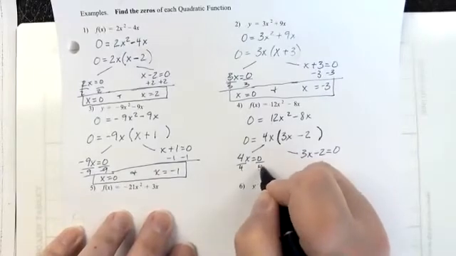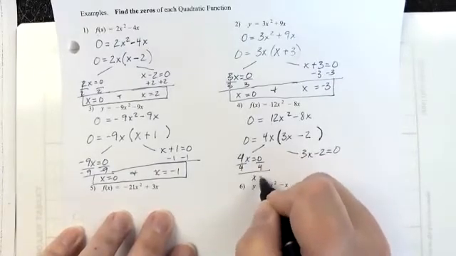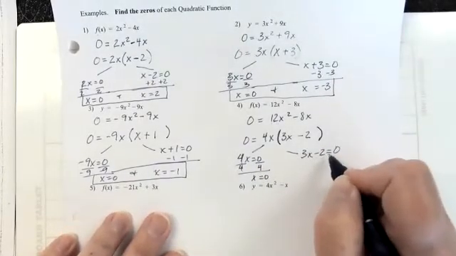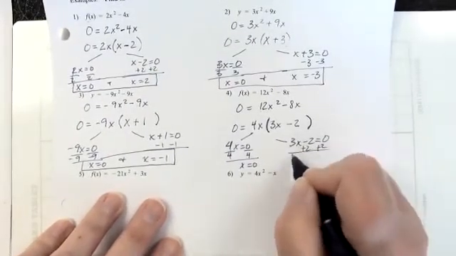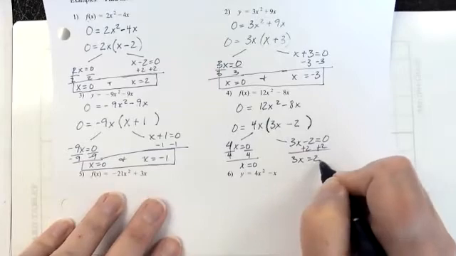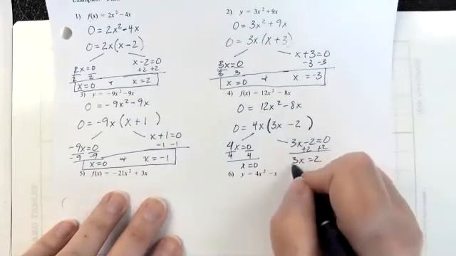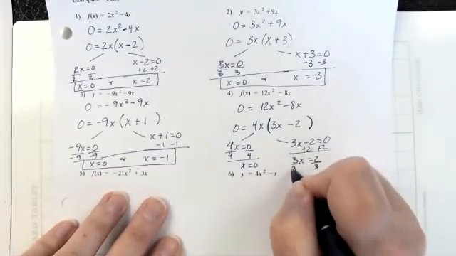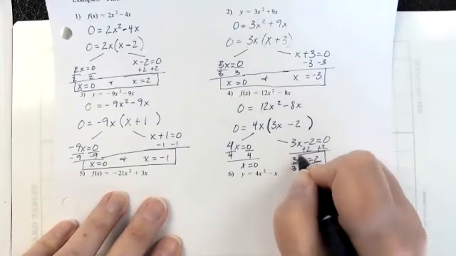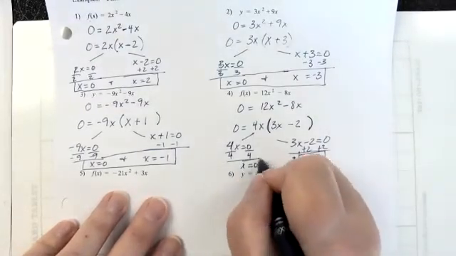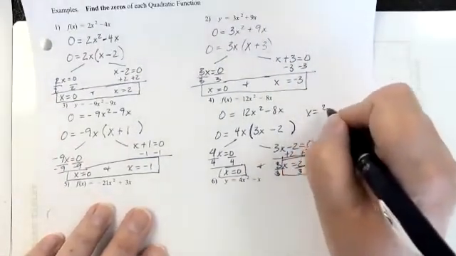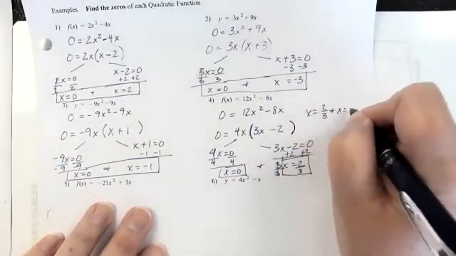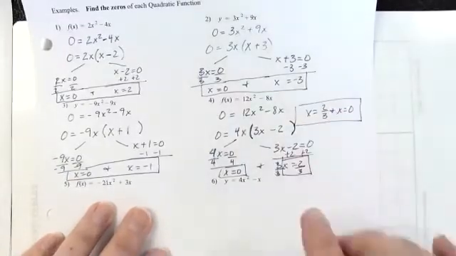Divide each side by 4 to get x equals 0. This is a two-step equation, no problem. Add 2 to each side. This gives us 3x equals 2. Then we divide each side by 3 to give us x equals 2/3, and then x equals 0. Okay, so x equals 2/3 and x equals 0.